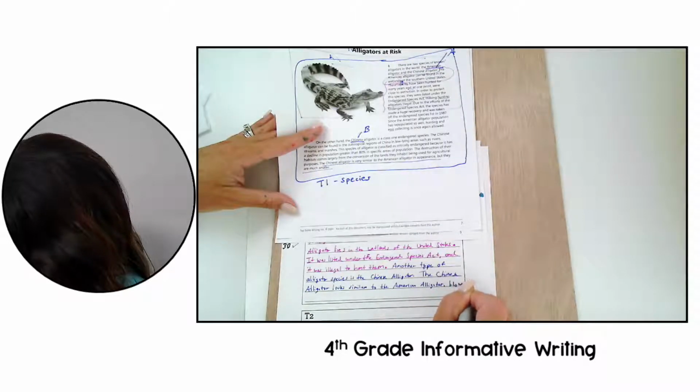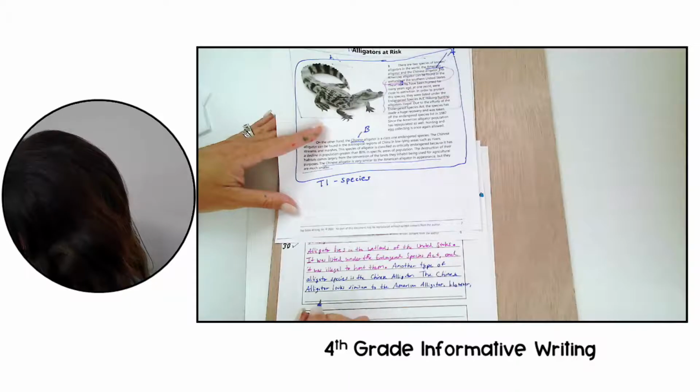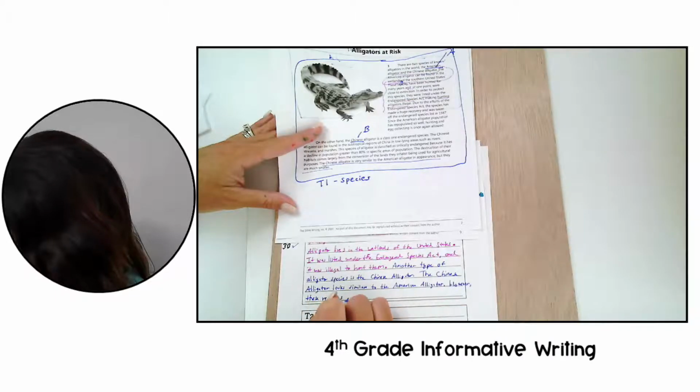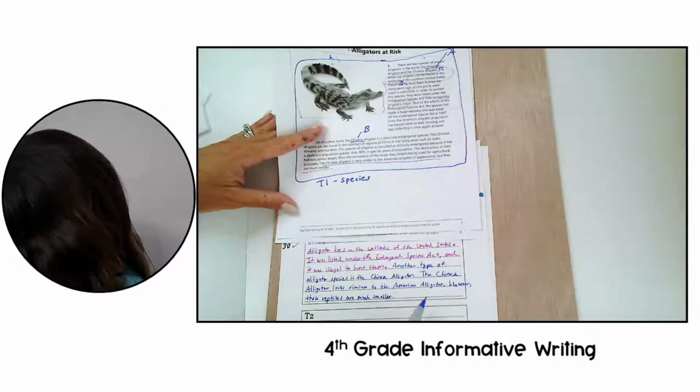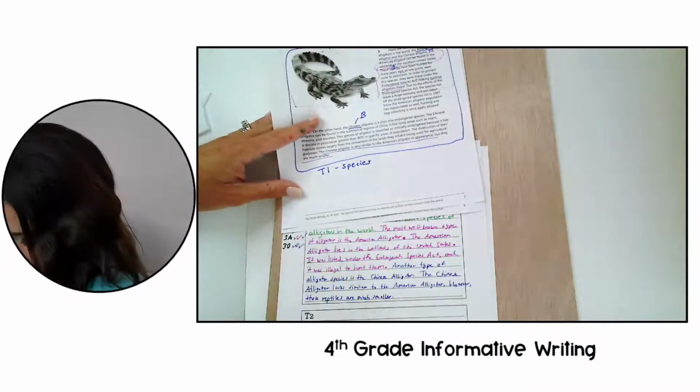However, these reptiles are much smaller. Okay, that's 2 sentences I just said about B.